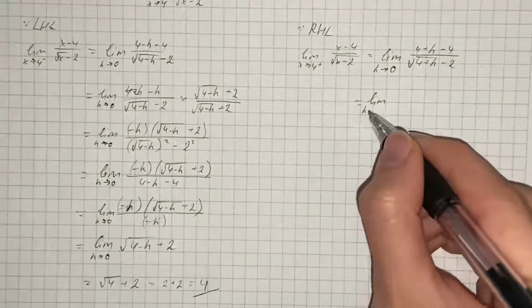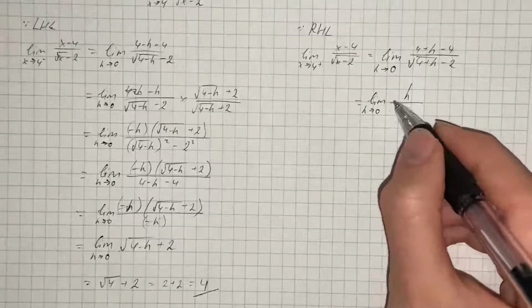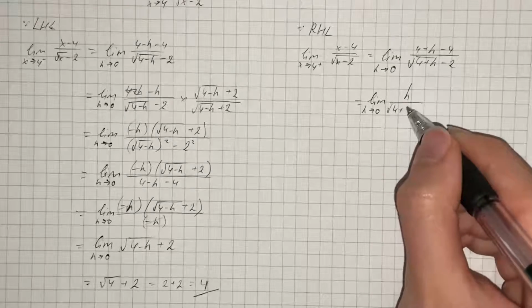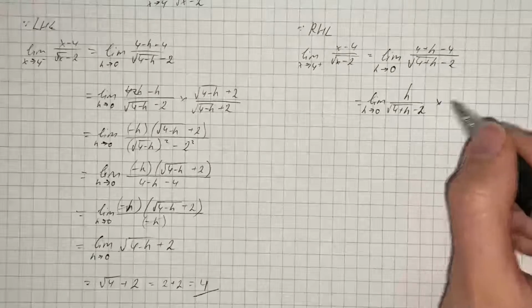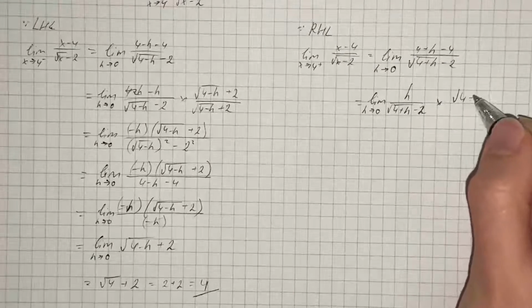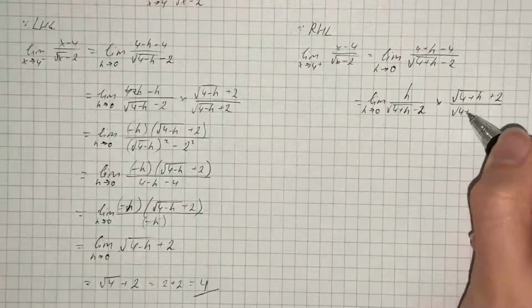So that equals the limit as h approaches 0 of h over (square root of 4 plus h minus 2). And then we multiply by square root of 4 plus h plus 2 and divide by the same expression.